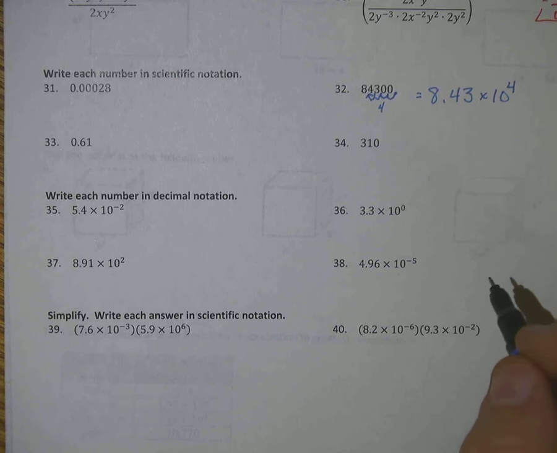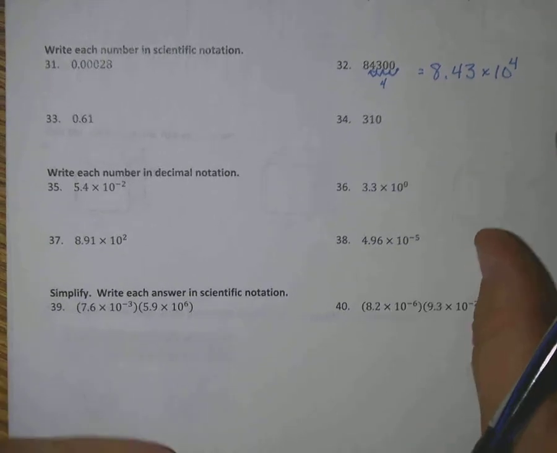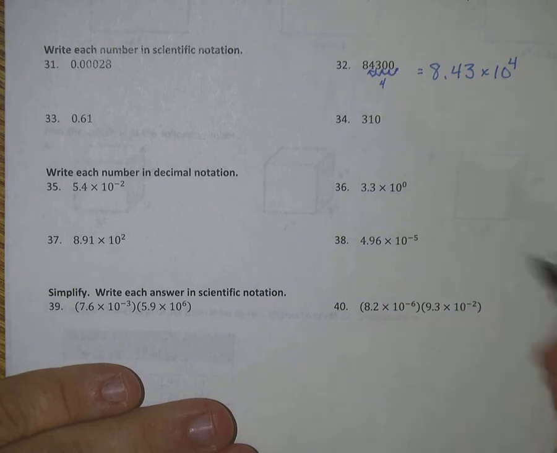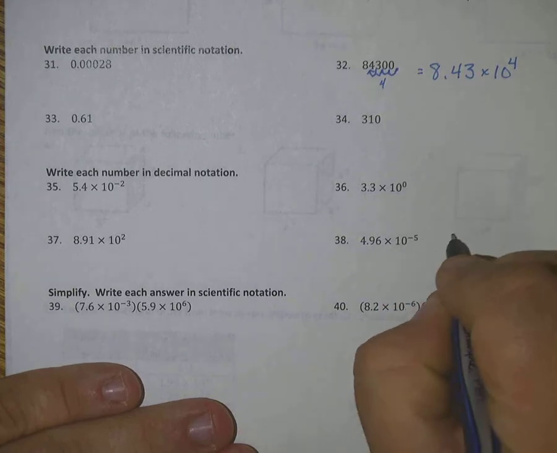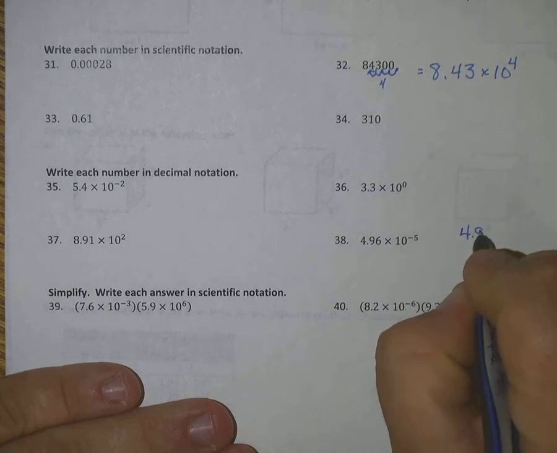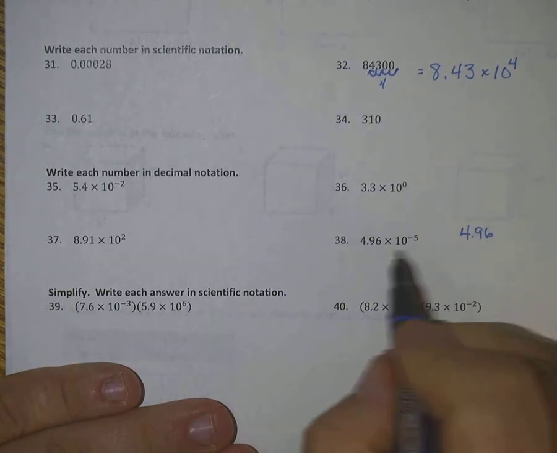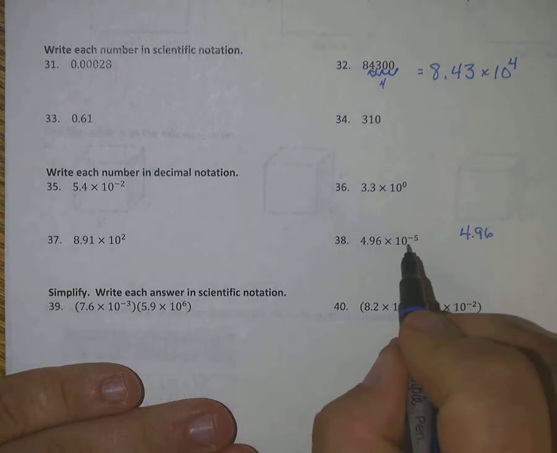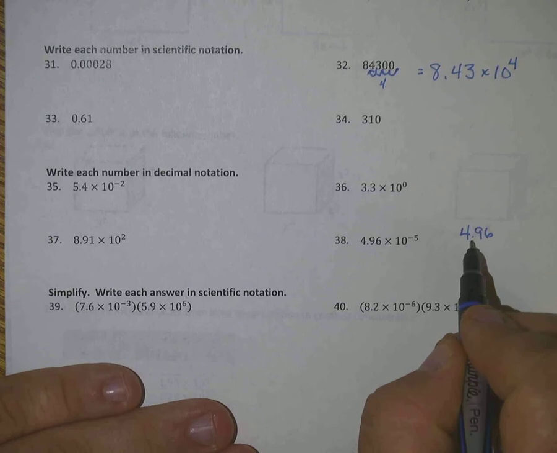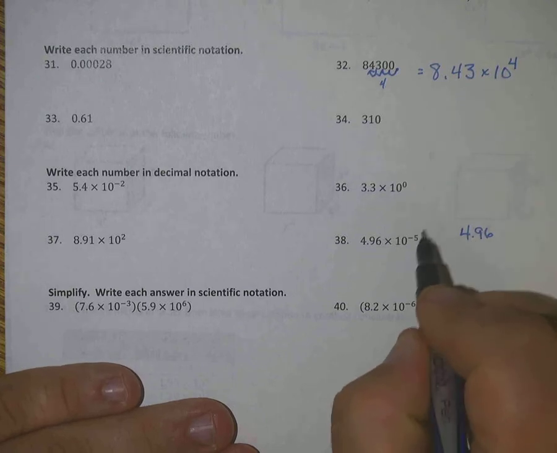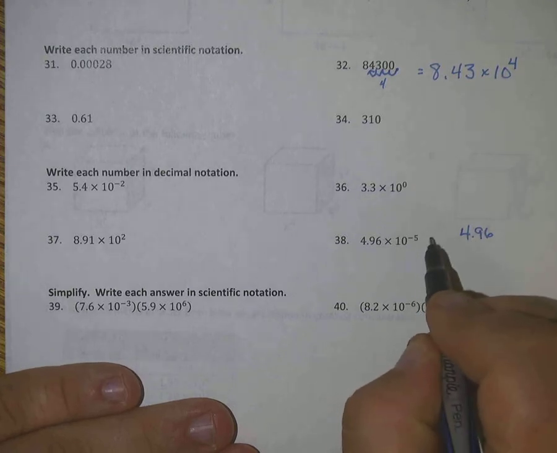And in fact, let's go ahead and look at number 38. I'll take the hard one from you. Whether it's the hard one or not, I don't know. But remember, what I do is 4.96, and then I'm going to move the decimal. Since it's a negative, I know that I'm going to have a very small number, so that means the decimal is going to be over here somewhere.